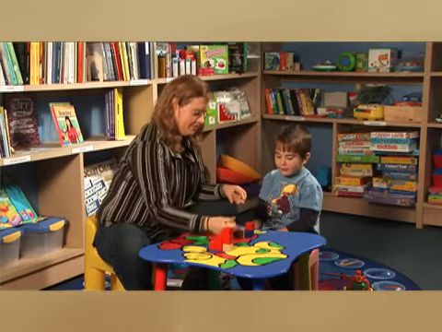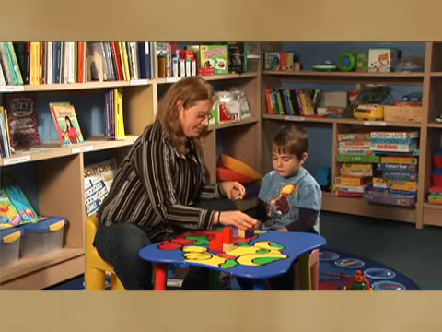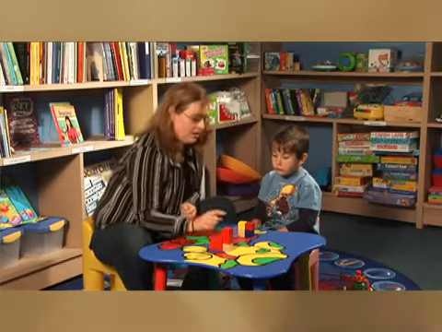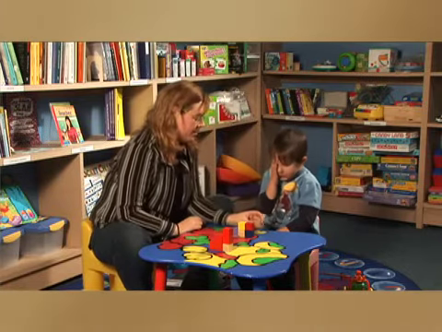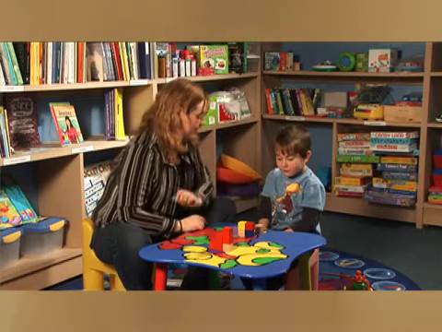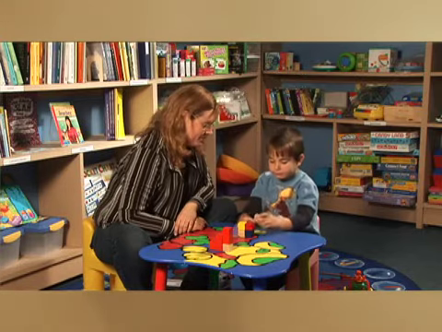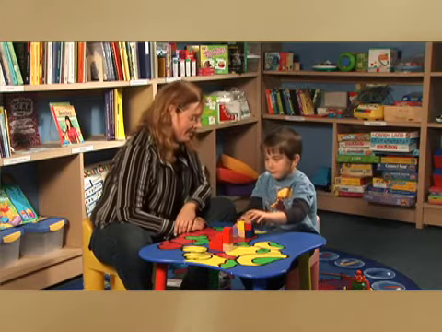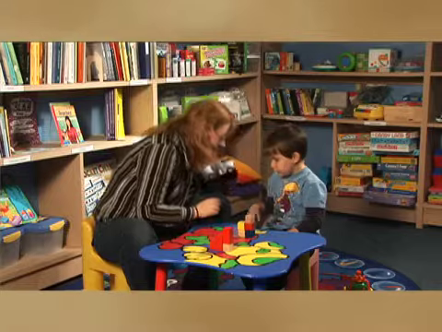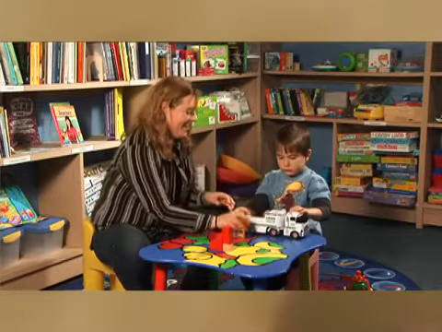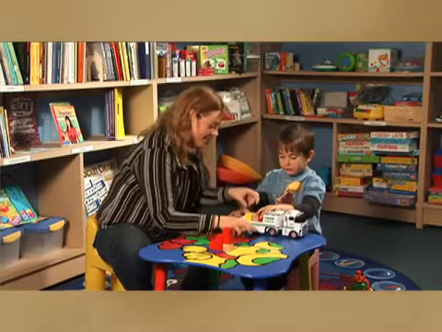Look, Keegan, I built steps. Can you make me some steps? Yeah. That's perfect. Good job. Here you go. Truck's going home.